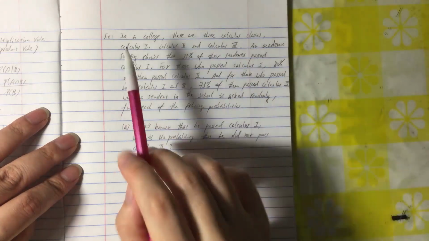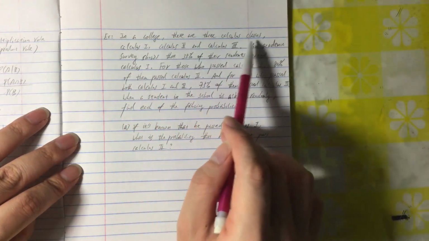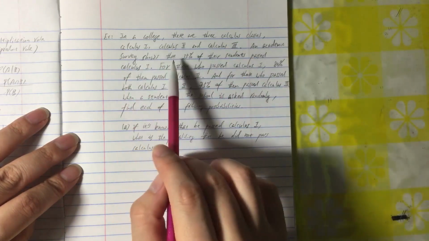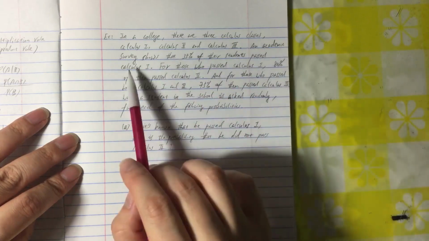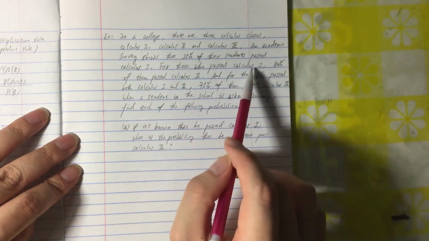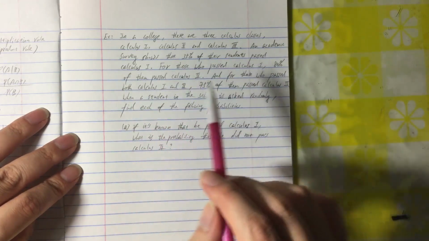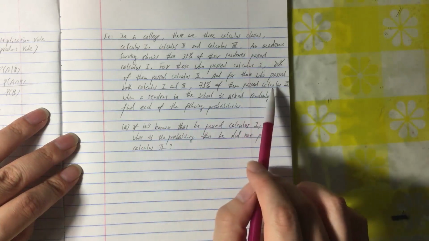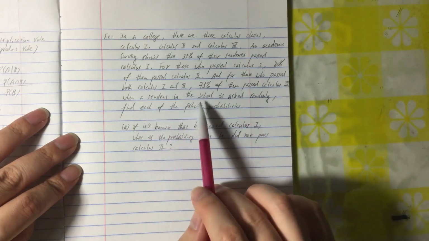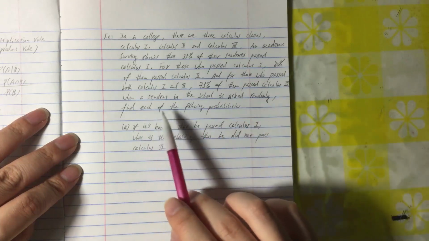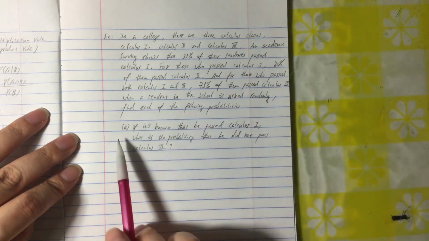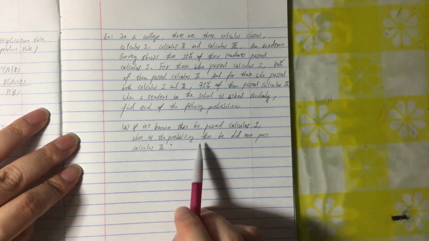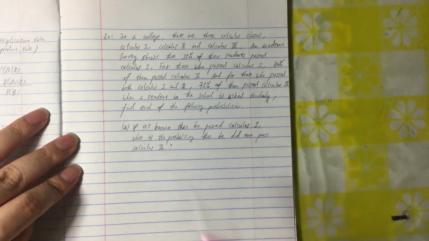Next, let's look at an example. In a college, there are 3 calculus classes, calculus 1, calculus 2, and calculus 3. An academic survey shows that 35% of their students pass calculus 1. For those who pass calculus 1, 80% of them pass calculus 2. And for those who pass both calculus 1 and calculus 2, 75% of them pass calculus 3. When a student in the school is chosen randomly, find each of the following probabilities. Part A. If it's known that he passed calculus 1, what's the probability that he did not pass calculus 2?